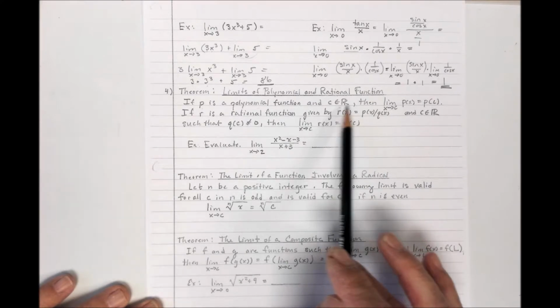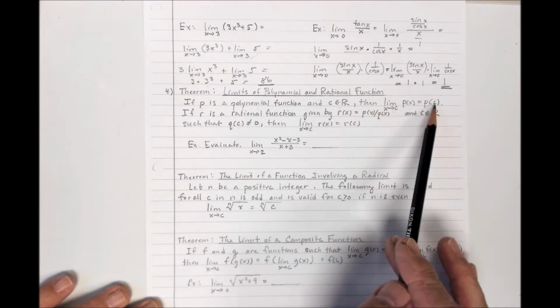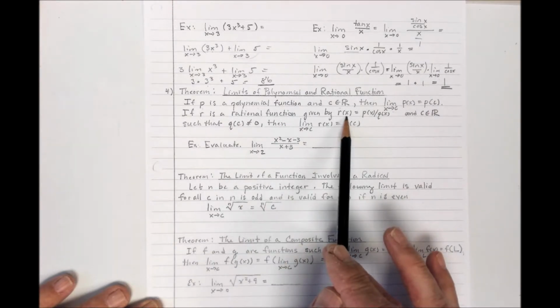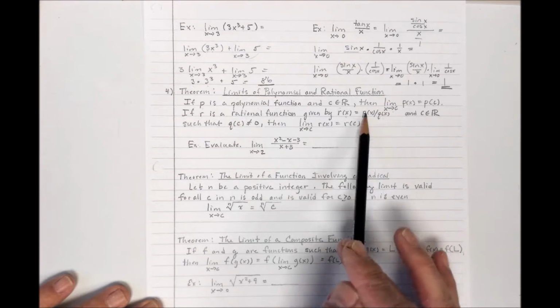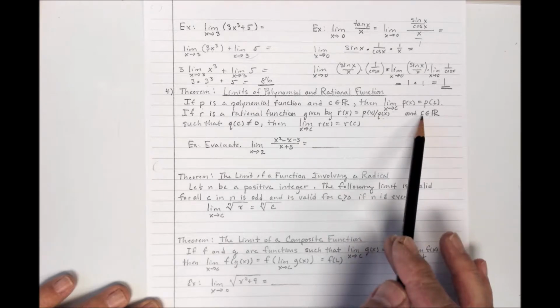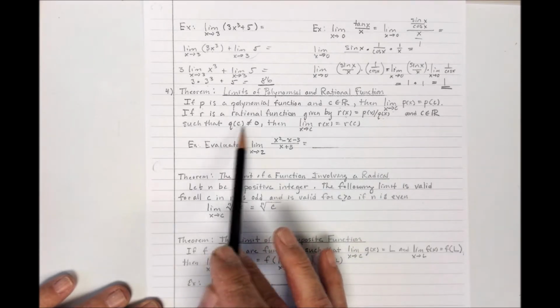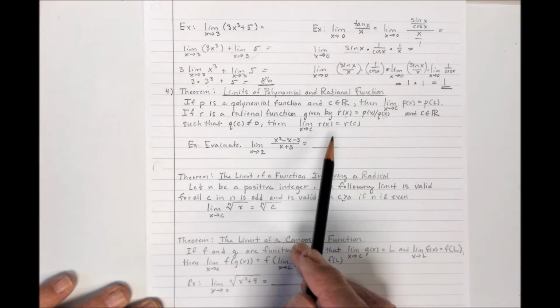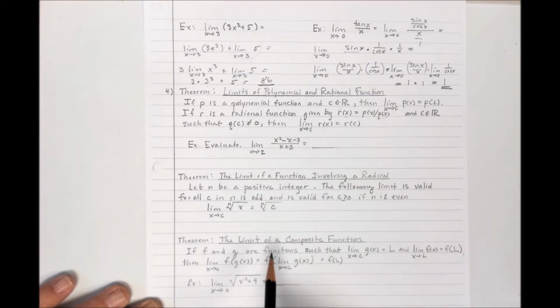If p is a polynomial function and c is an element of the real numbers, then the limit as x approaches c of p of x, notice direct substitution, is p of c. If r is a rational function given by r of x equals p of x over q of x, where p of x and q of x are both polynomial functions, remember both polynomials, well behaved, and c is an element of real numbers such that q of c does not give me 0, I don't want 0 in the denominator, then the limit as x approaches c of r of x is equal to r of c. Now, what that allows us to do, again, for polynomials and for rational functions is to use direct substitution as long as we don't get 0 in the denominator on the rationals.